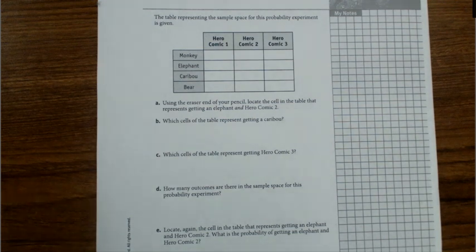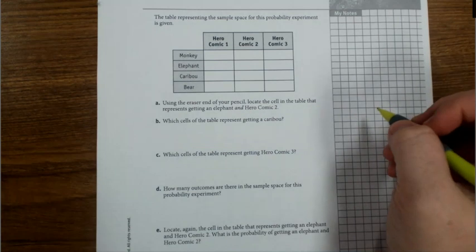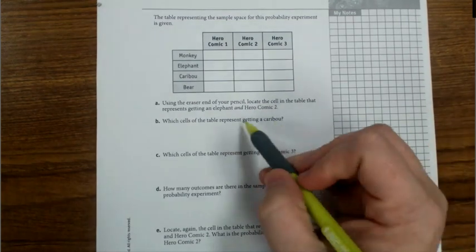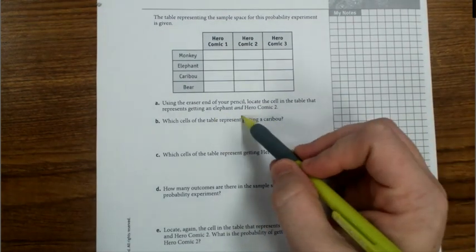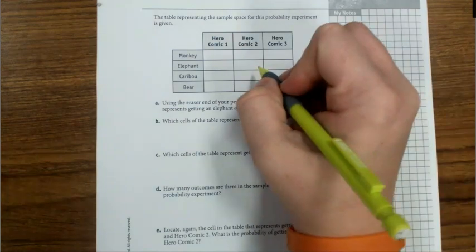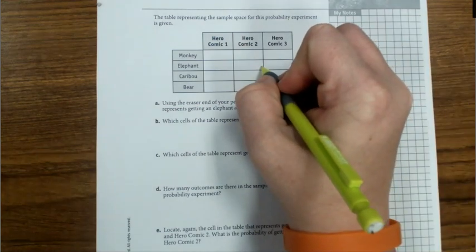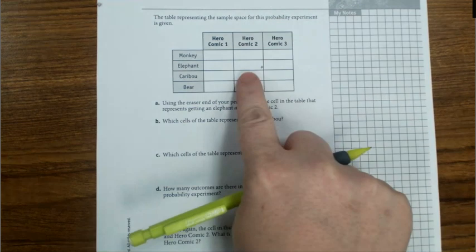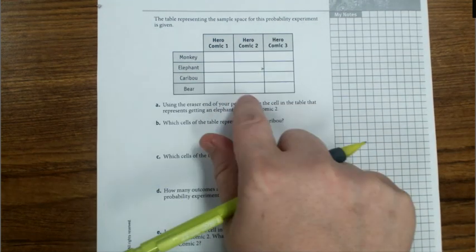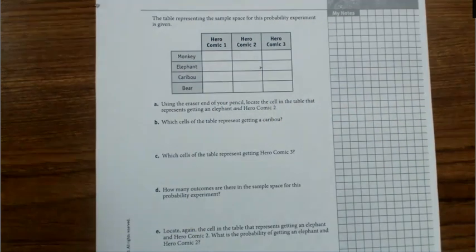Using the eraser end of your pencil, locate the cell in the table that represents getting an elephant and Hero Comic 2. I'm just going to make a little note. Is this cell right there, elephant and Hero Comic 2, right there in the center.